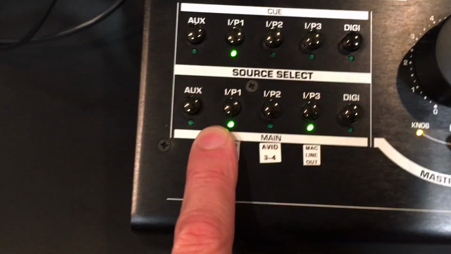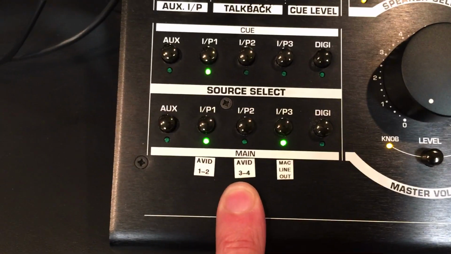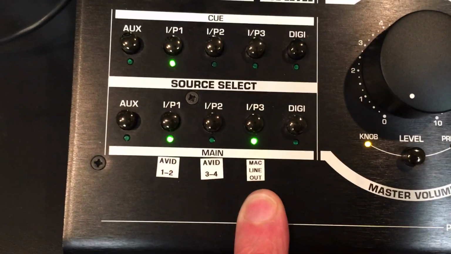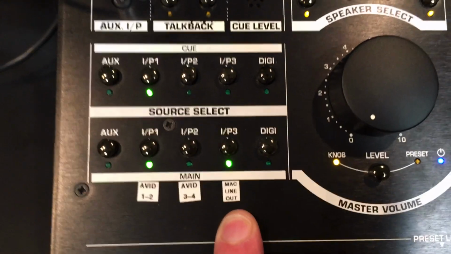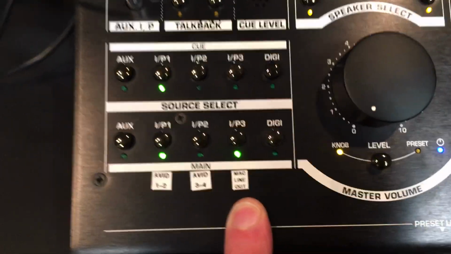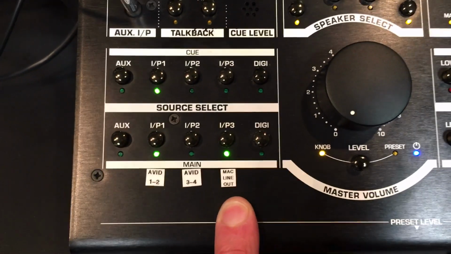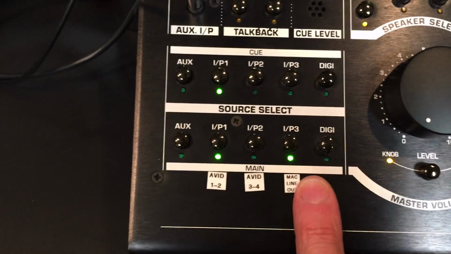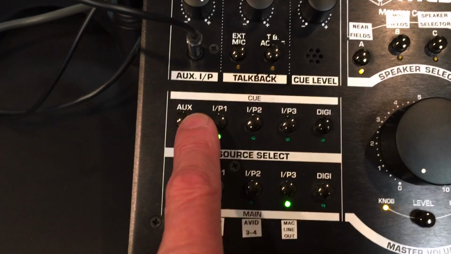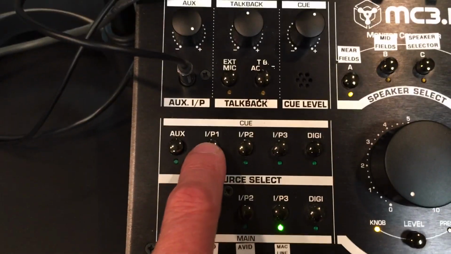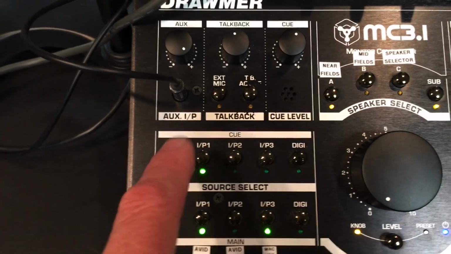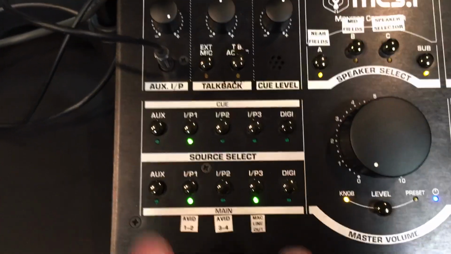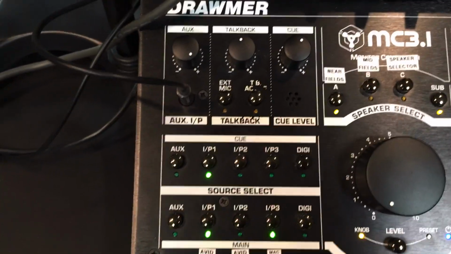You want to have that button on. Avid 3.4 is a secondary output that we don't use very often. Mac line out is the audio output of the Mac computer itself for things like Spotify, YouTube, iTunes, or just previewing audio right from the computer without having Pro Tools open. So it's pretty default to have this one and this one on this row. It's also pretty default to have the Pro Tools on the Q row, because we use the headphones when we're recording in Pro Tools, so we're going to want to send that Avid 1.2 mix to headphones. So that's the standard source selection settings there.